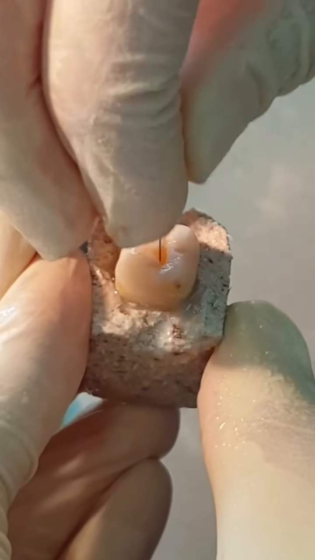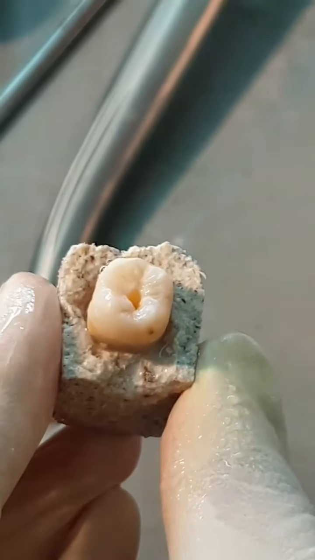Now we should extend the access cavity to mesial to find the mesiobuccal and mesiolingual canals.